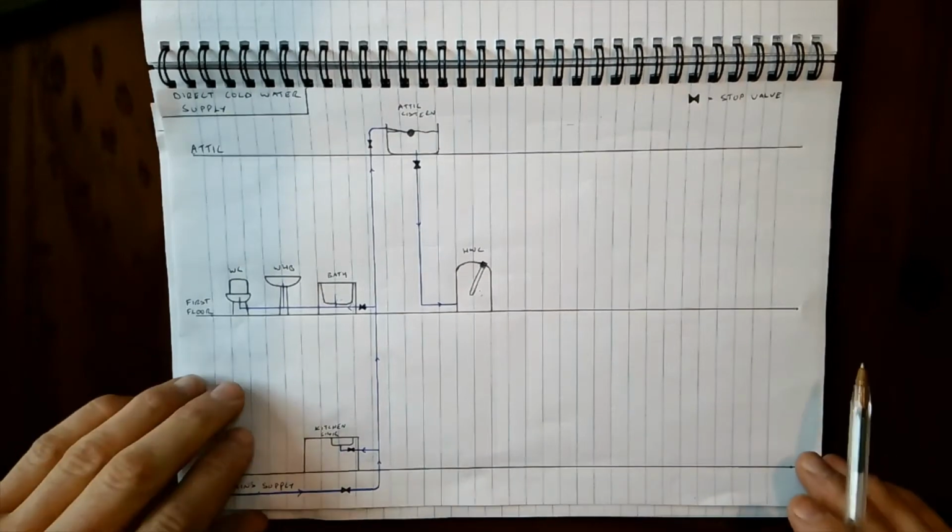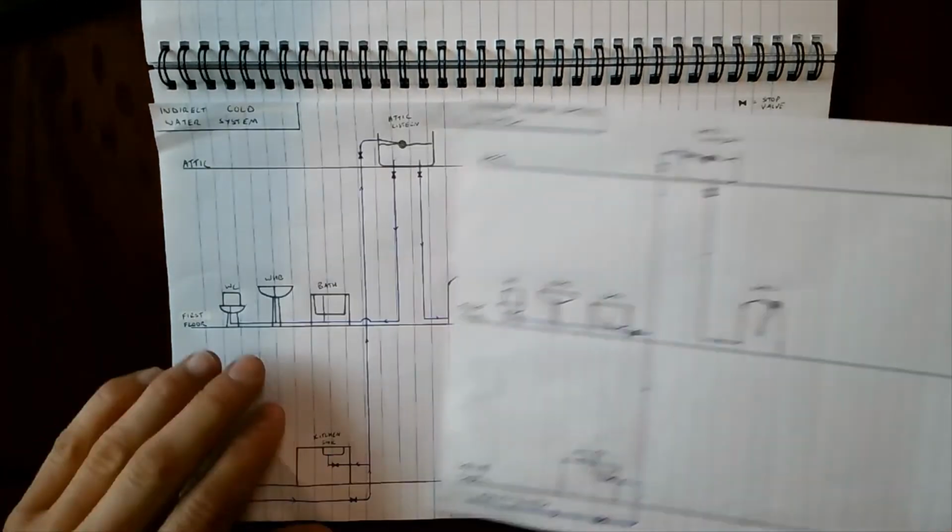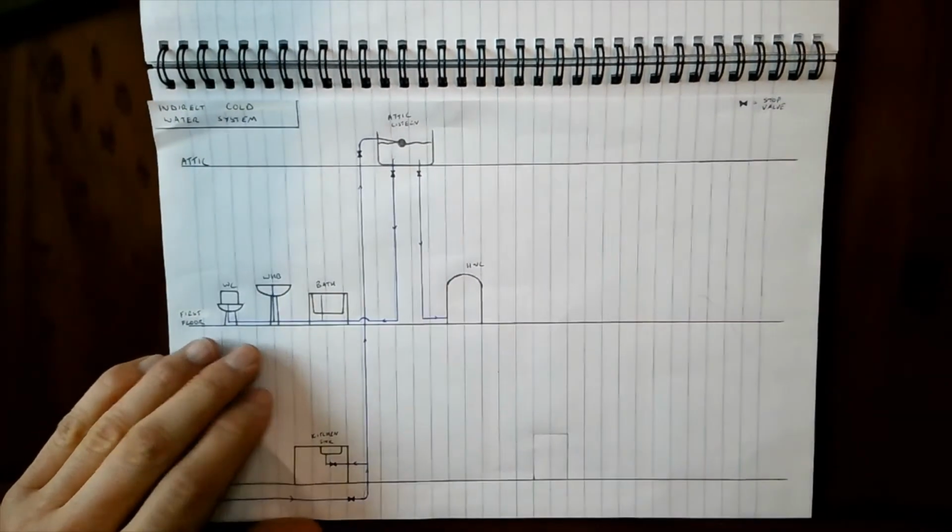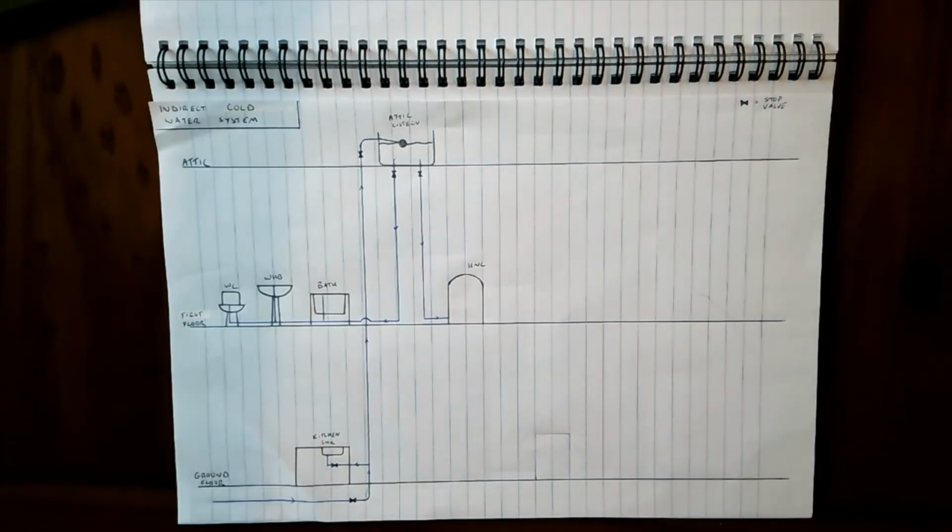Okay, now just to look at the indirect cold water supply system, slight change to it. And the reality is it's a more popular method, it's what's used.